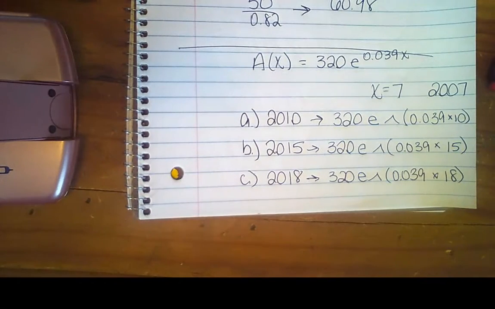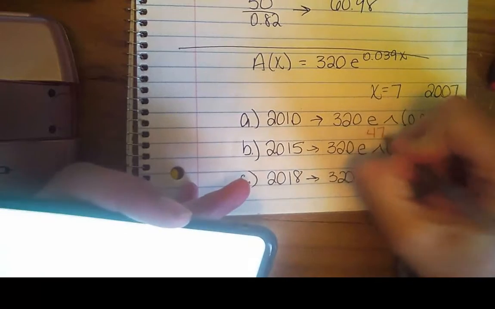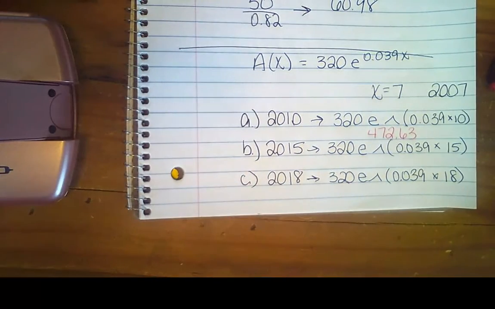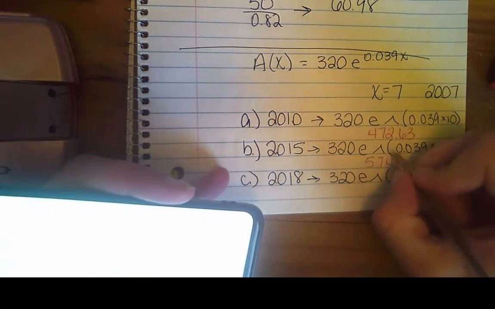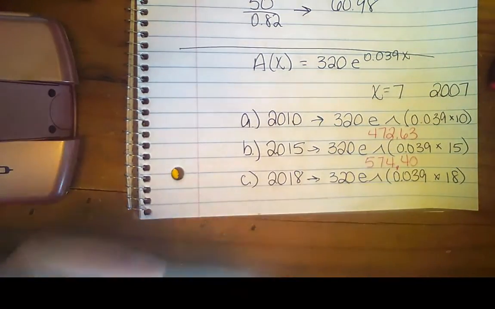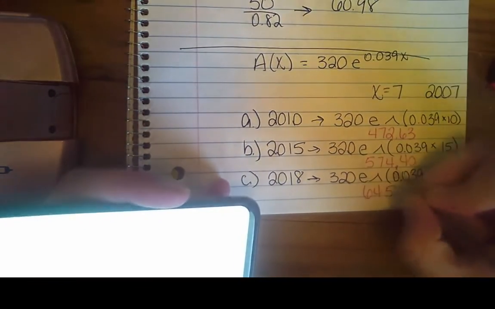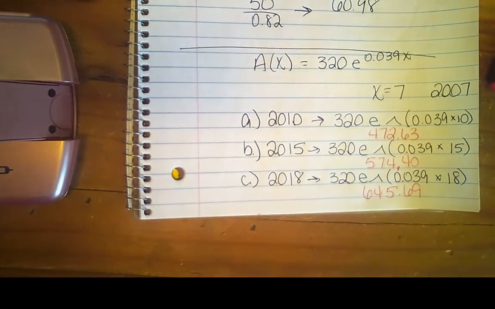clear. So 320 times, you have an e button on your calculator. Okay, so times e to the 0.039 times 10. That gives me 472.63, so 472.63 billion in assets. Well, what happens if I put in a 15? I get $574.40 billion in assets. And what happens if I put in an 18? I get 645.69 billion in assets. So these are ways that you can use exponential functions.